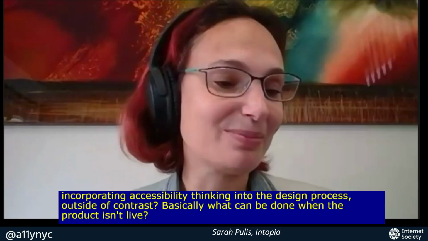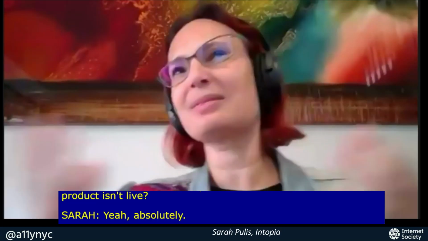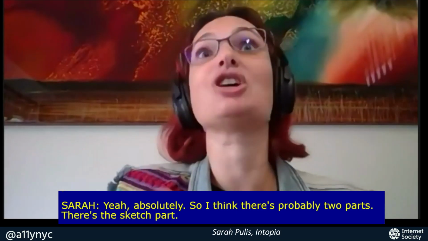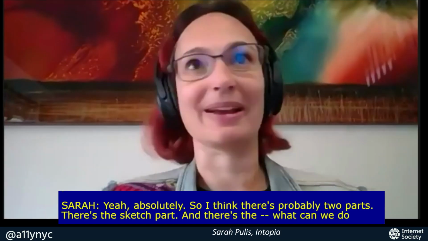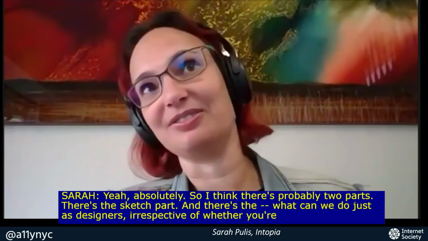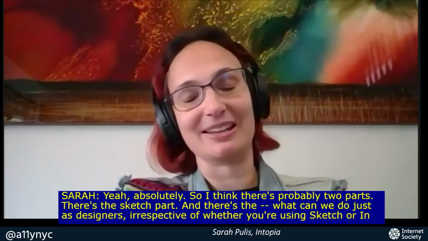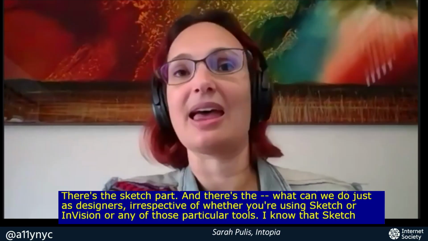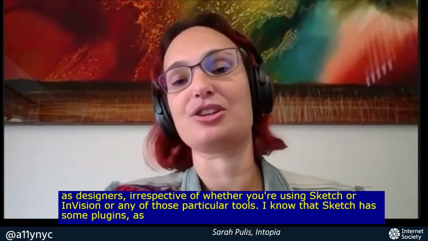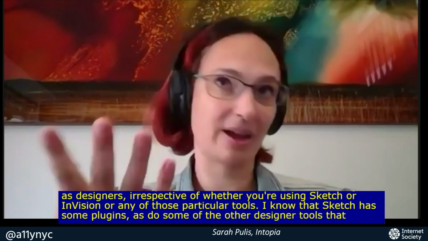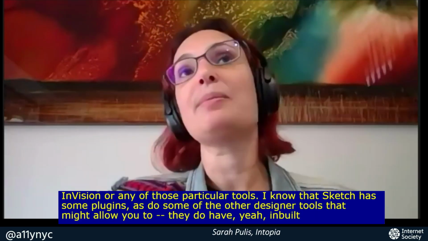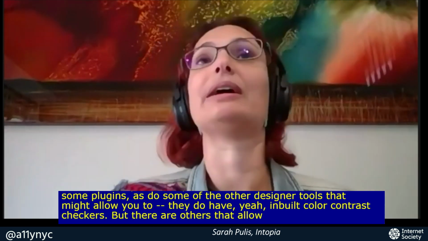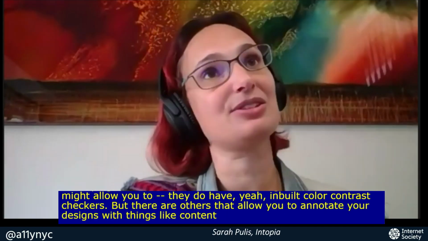Yeah, absolutely. So I think there's probably two parts. There's the Sketch part, and then there's what we can do just as designers, irrespective of whether you're using Sketch or InVision or any of those particular tools. I know that Sketch has some plugins, as do some of the other designer tools. They do have inbuilt color contrast checkers, but there are others that allow you to annotate your designs with things like content order, tab order, and so on.